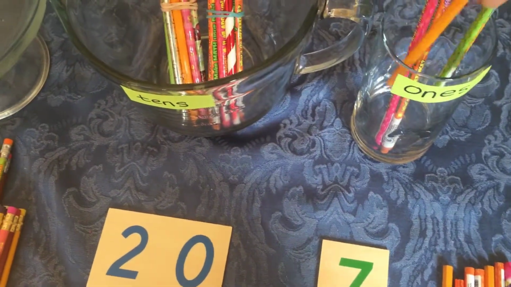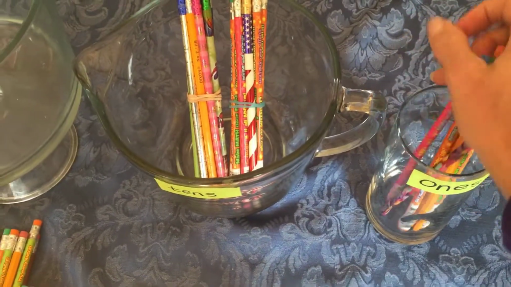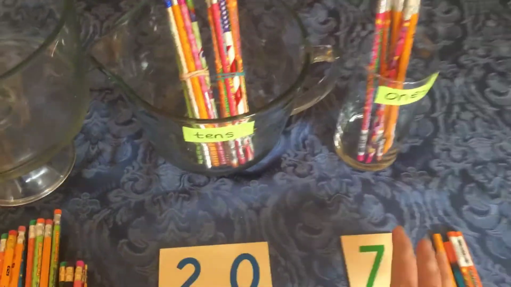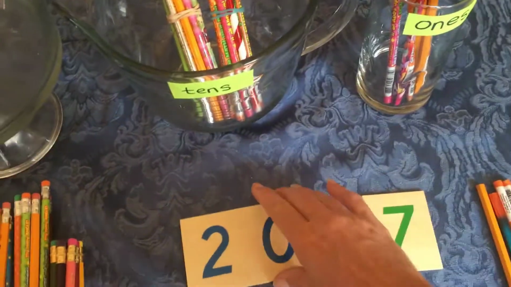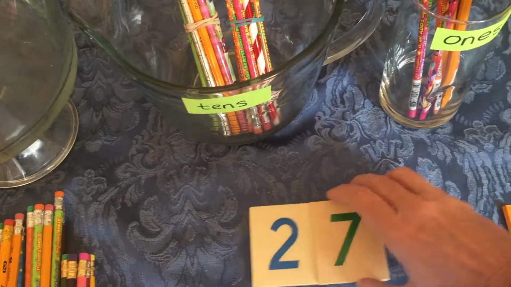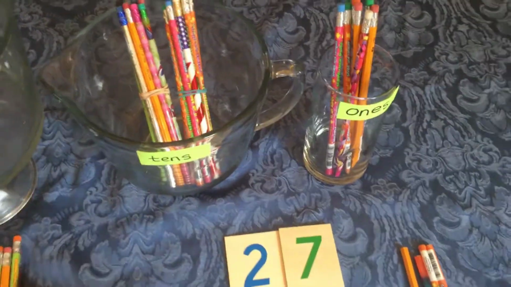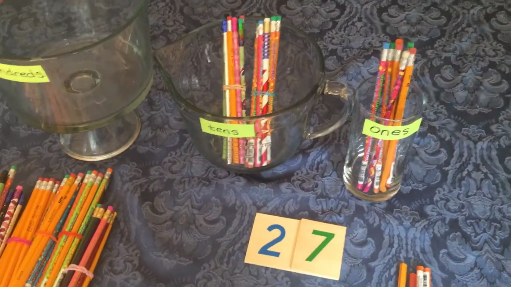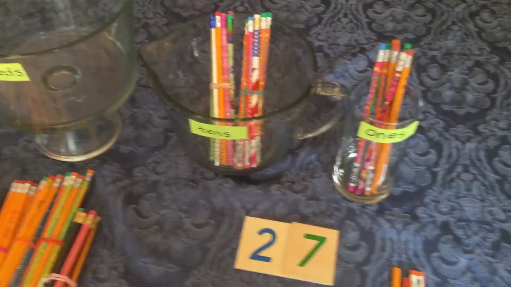So we count those out. That's 4, 5, 6, 7. So now we're showing the number 27. But now we put it together, 20 plus 7, we have a 2 in the tens column and a 7 in the ones column.